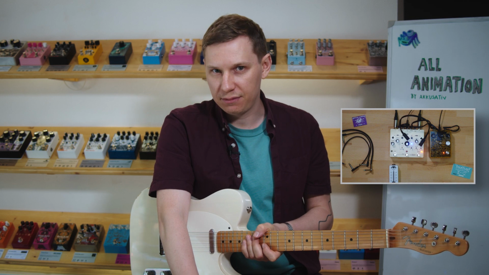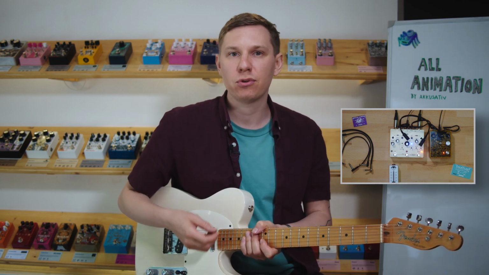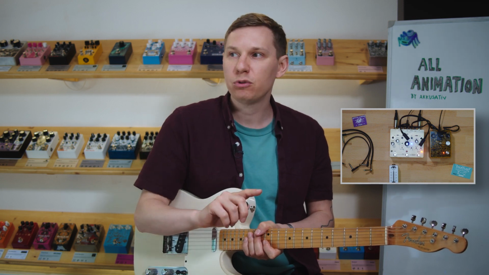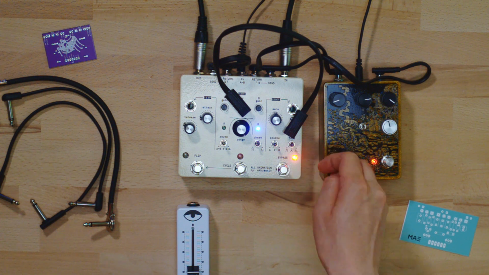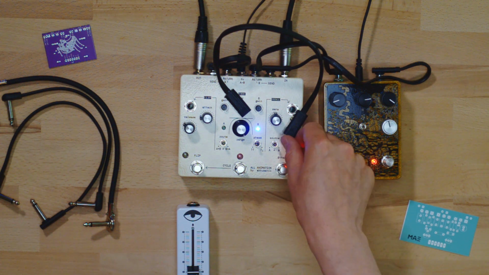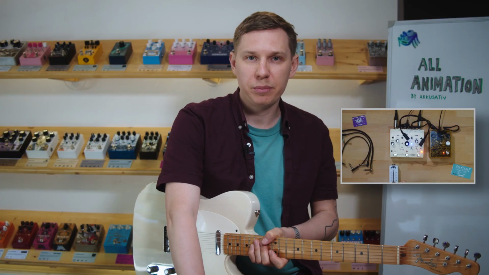Trace is basically an envelope follower. So it would trace the dynamics of how strong or soft we play, and it would output it as a voltage. And that voltage can be either continuous voltage or in the shape of a gate or a trigger. And we can use that voltage to control the pedal.